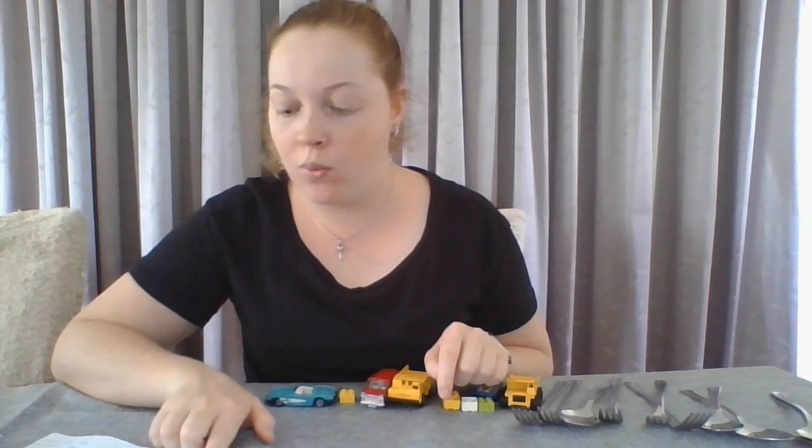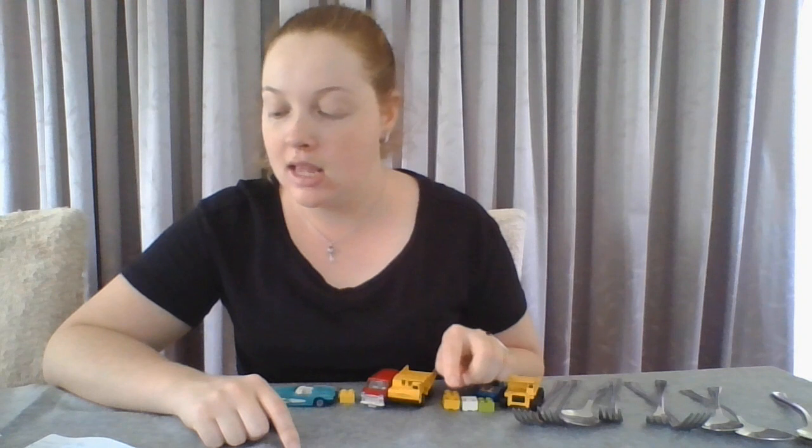All right. What do we call it when we count by 2's? I just talked about it before. It was a special way that we can say that we're counting in 2's. I wonder if you can remember. That's right. It is skip counting by 2's.